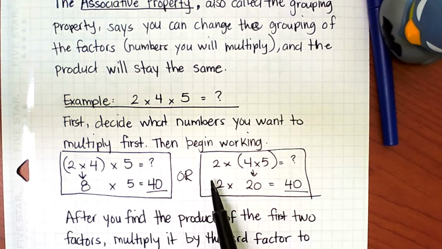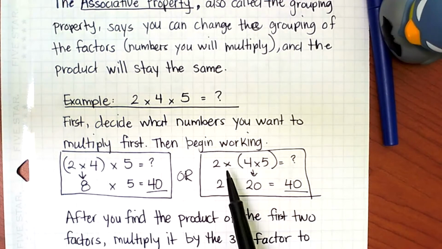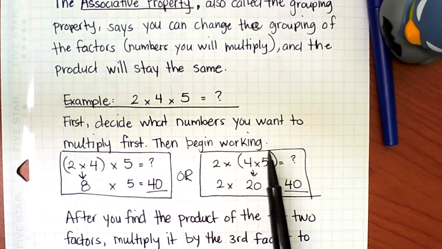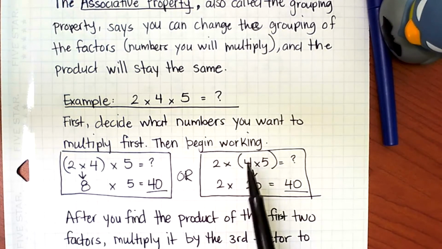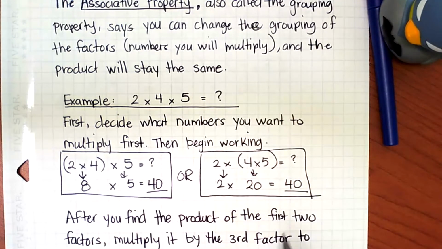Now I wanted to try it a different way to make sure that my work is correct. This time, I didn't start with the 2. I started with 4 and 5. So I did 2 times, and then I opened my parentheses. I wrote 4 times 5, and I closed my parentheses. These parentheses tell you that whatever is inside is what you're going to start with. It's what you're doing first. So I dropped my 2 times whatever my product is straight down, just like I did over here. And I did 4 times 5 first. So 4 times 5 gave me 20. 2 times 20 also gave me 40.